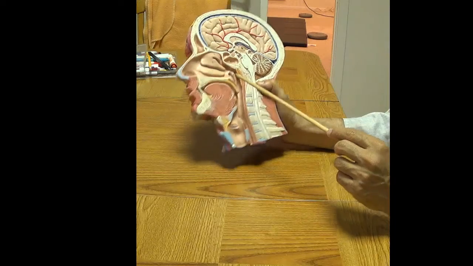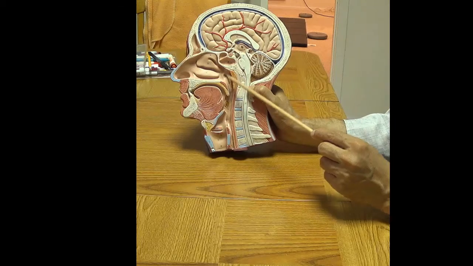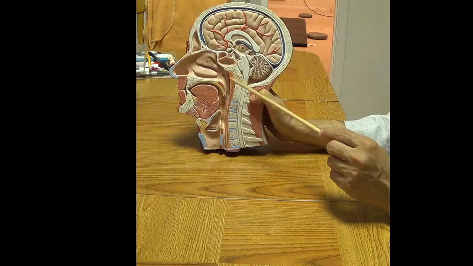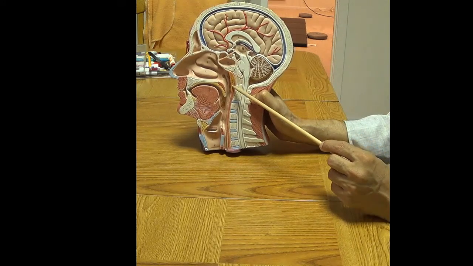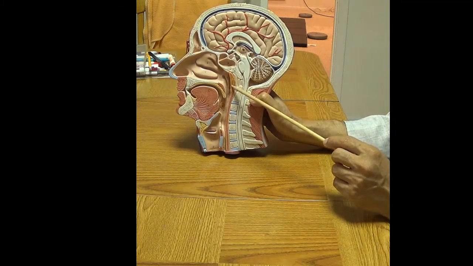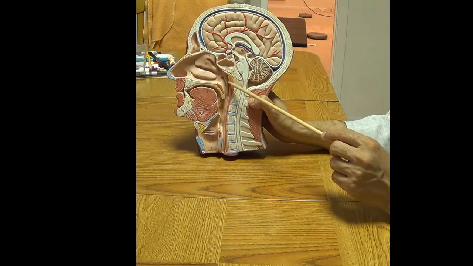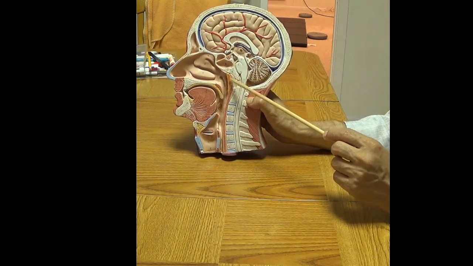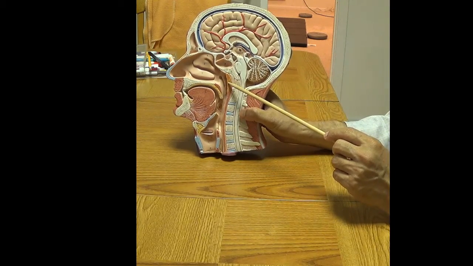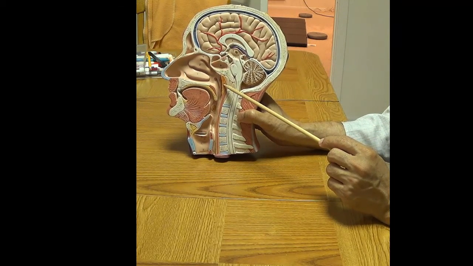Then you have this structure attached to the posterior wall of the nasopharynx. This is called the pharyngeal tonsil. So pharyngeal tonsil is also called adenoid. Adenoidectomy is the removal of the pharyngeal tonsil. And in tonsillitis, if that creates problems like pain and swelling, in that case sometimes we remove this pharyngeal tonsil surgically, and that is called adenoidectomy.